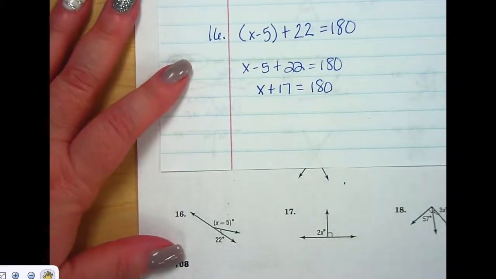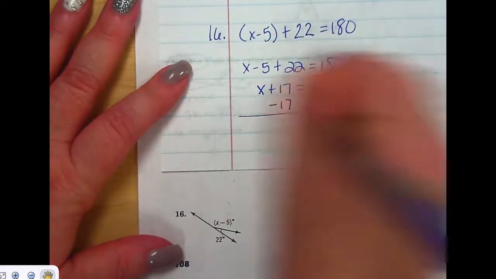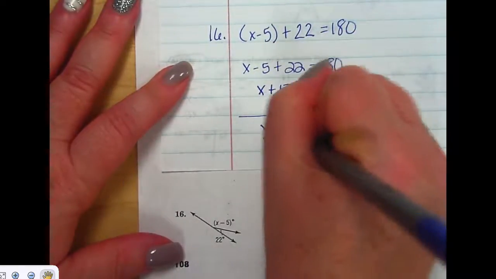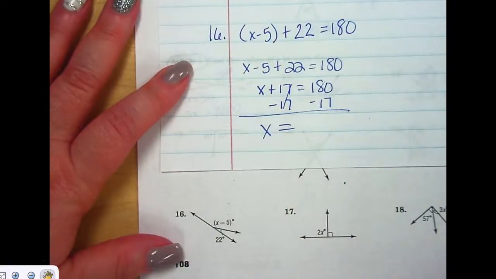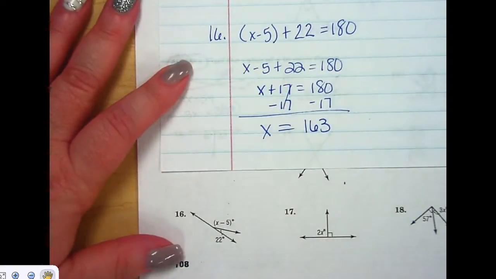Now what? Subtract 17 from both sides. And you are left with x equals 163. Is that correct? X equals 163.